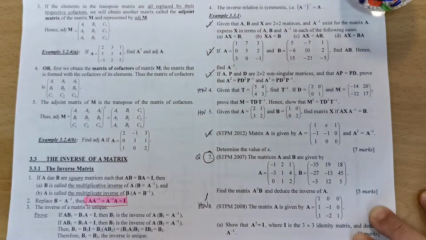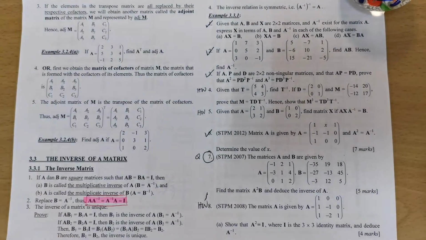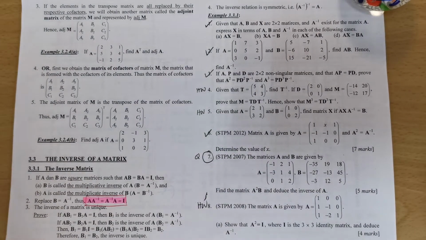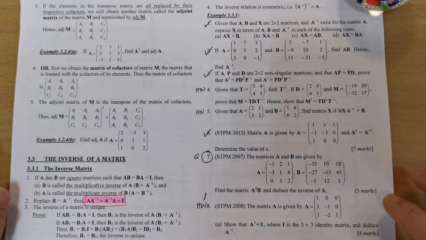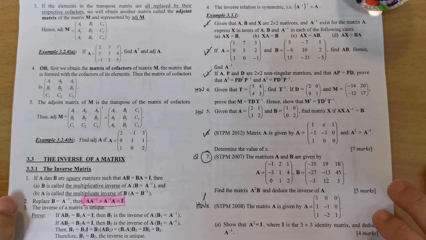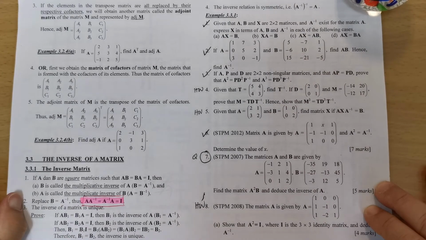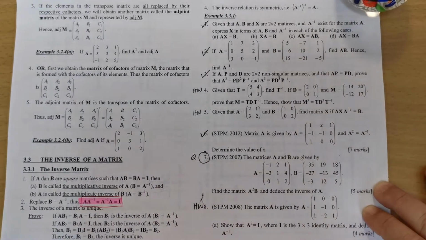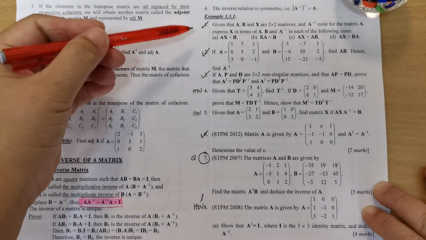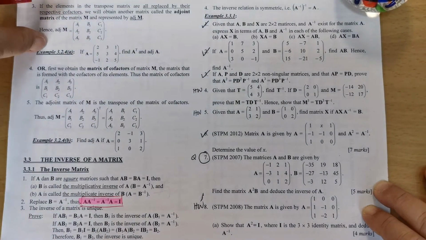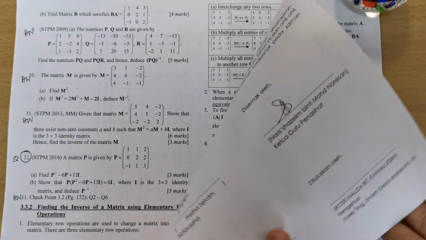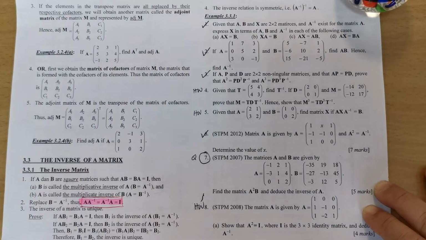Alright, so now we will see some examples which relate to this concept. And by using this concept, we can find the inverse of a matrix. I will discuss questions 1, 2, 3, and 6. Okay, question 1.